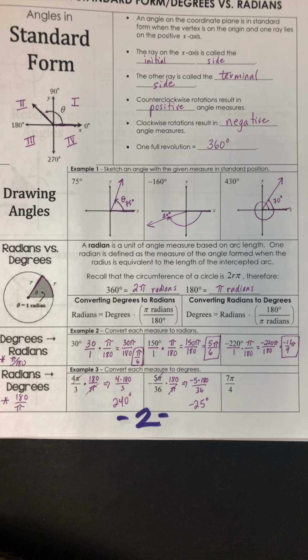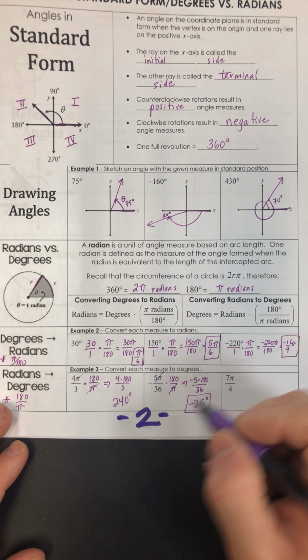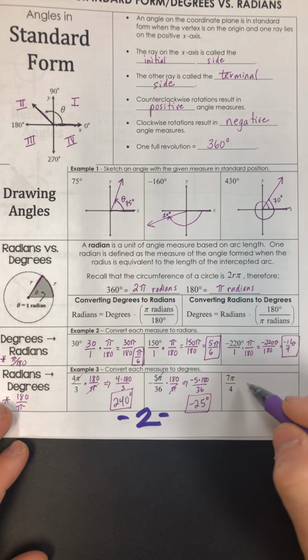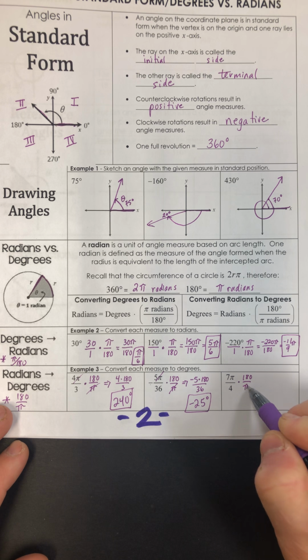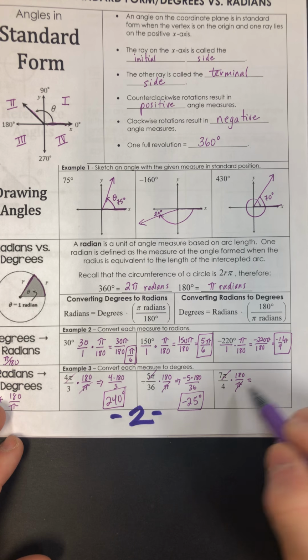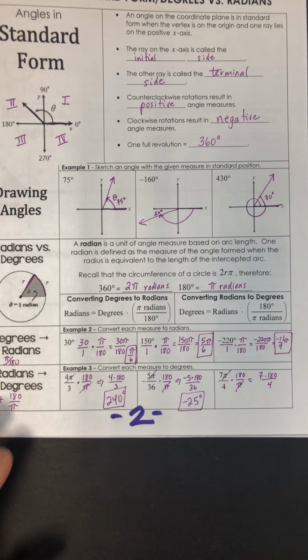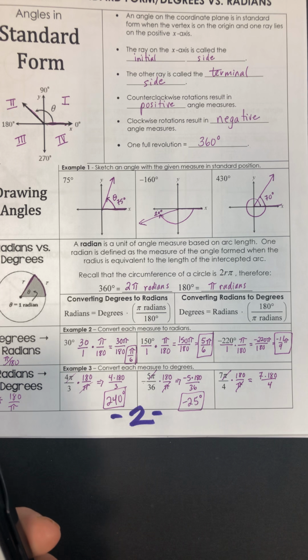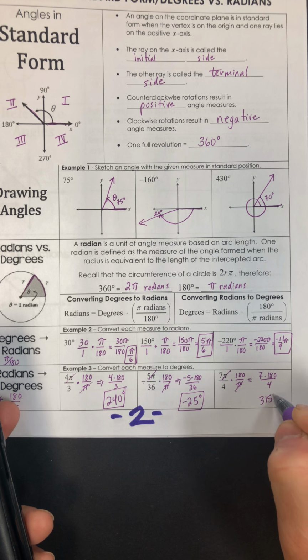And so we'll just move on. 7 pi over 4 times 180 over pi. So the pi's will reduce, so it's 7 times 180 divided by 4. So 7 times 180, enter, divided by 4, enter. 315, so 315 degrees.